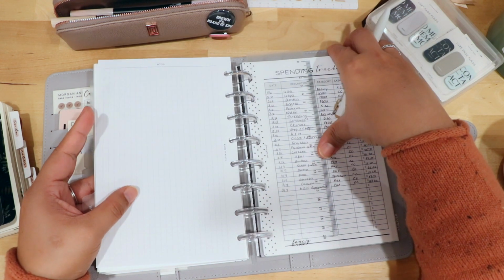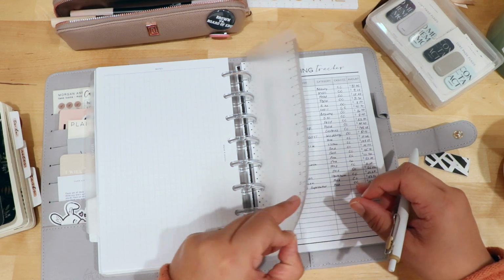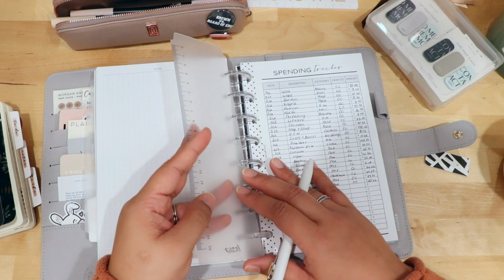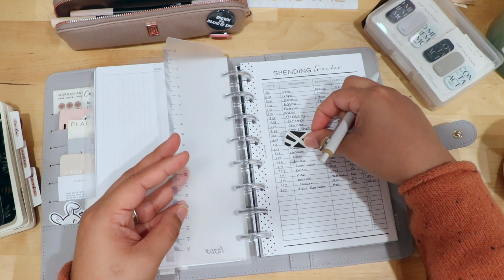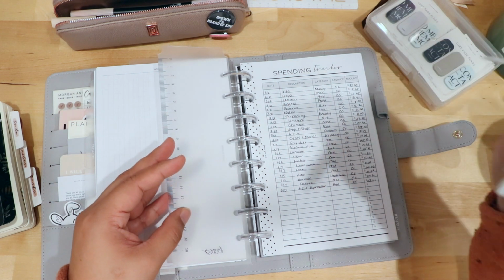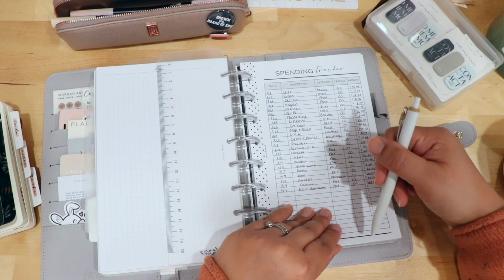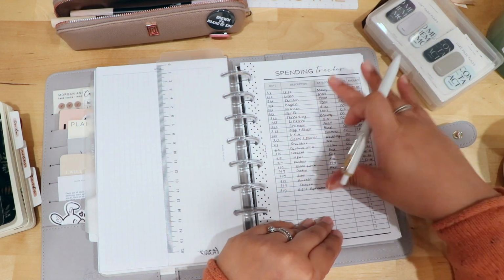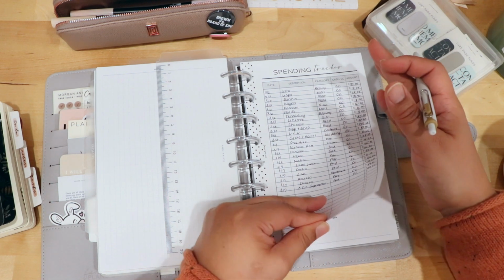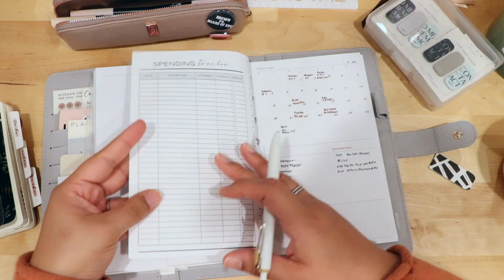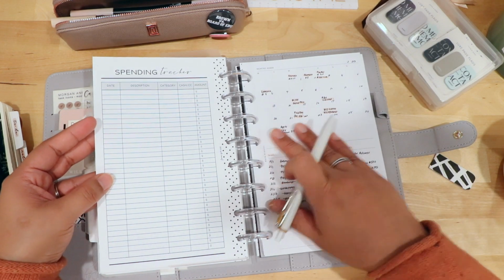Then what I am doing is tracking all my expenses. So these right here are expenses that I have and things that I use for just my area, right? So these are all things that I have. So I have all my expenses here. This spending tracker is from Fancy Plans Co. I love this spending tracker because it's front and back and it gives me enough room to view my expenses. So this is what a monthly budget looks like right here.